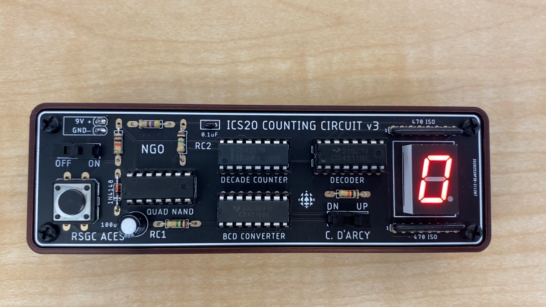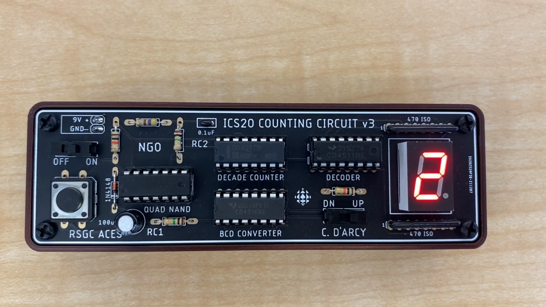And this is my final counting circuit in PCB with the 3D printed case.